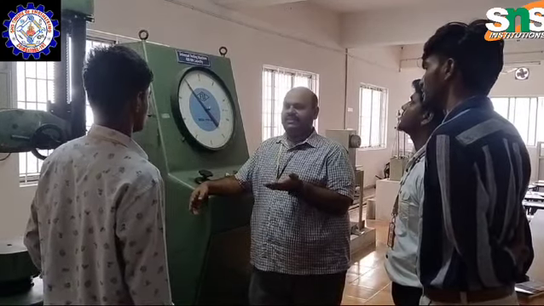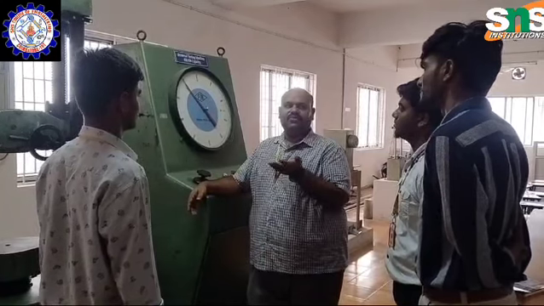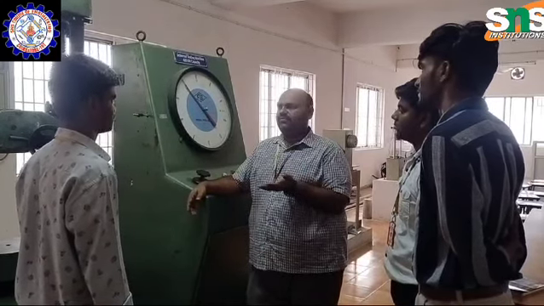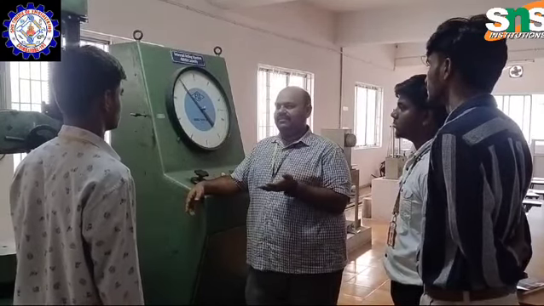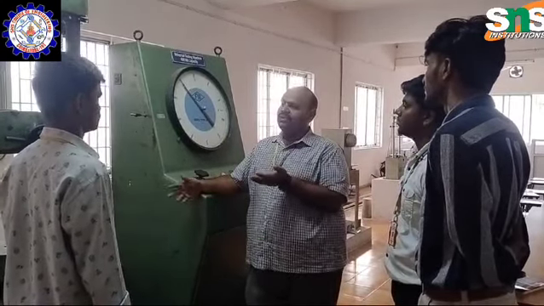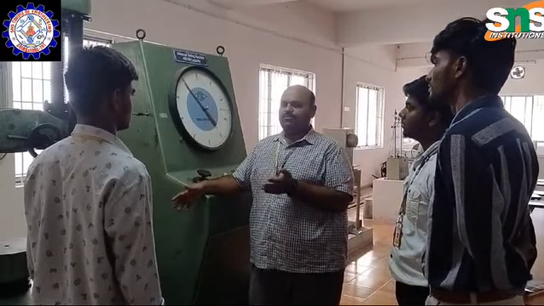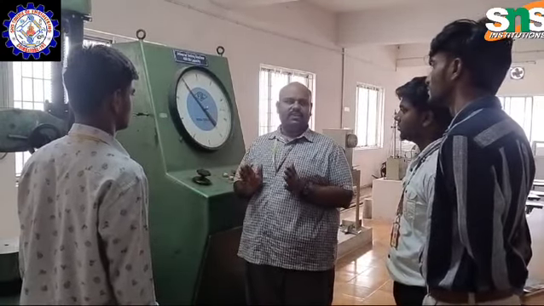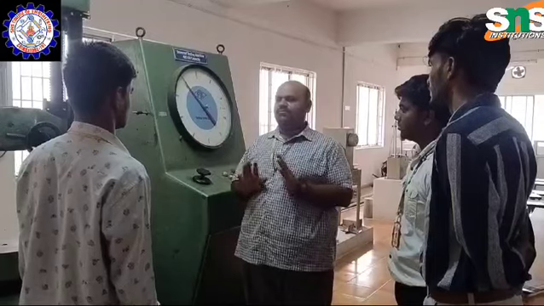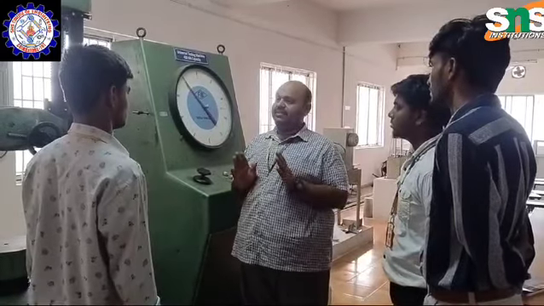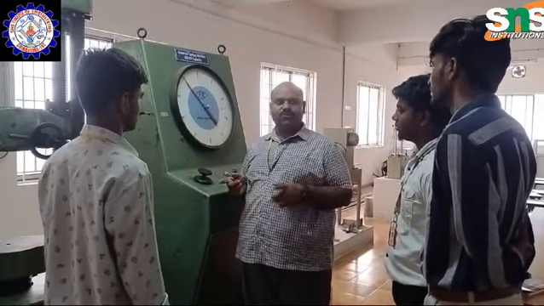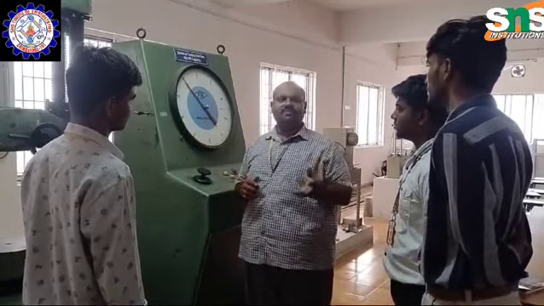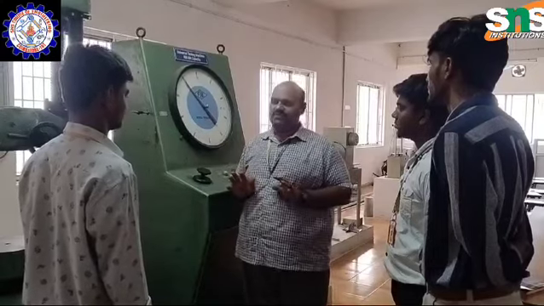The factor of safety is ultimate stress by working stress. For example, if the working load is 10 tons, then the ultimate load should be more than 10 tons, so that the vehicle will carry only 10 tons and should not be loaded more. The ultimate load may be 12 tons, but if you say you can load 12 tons, people will load more than that. That should not happen.